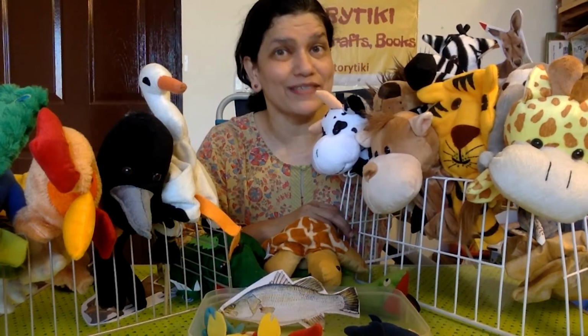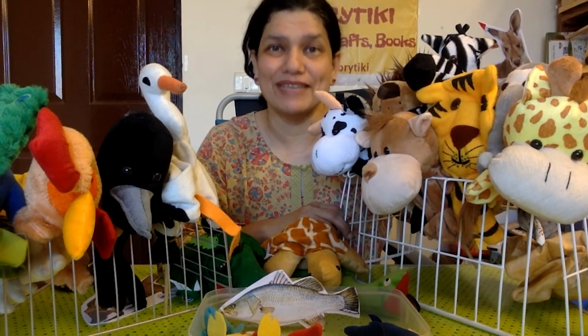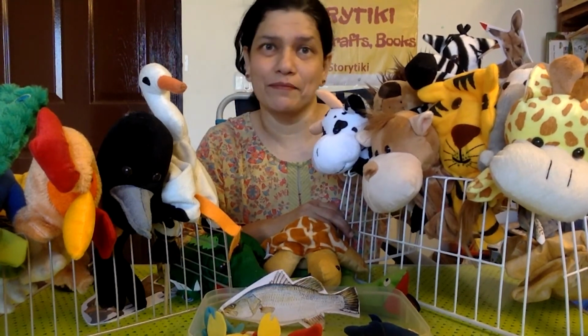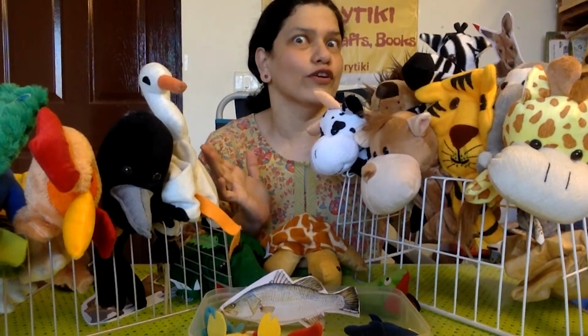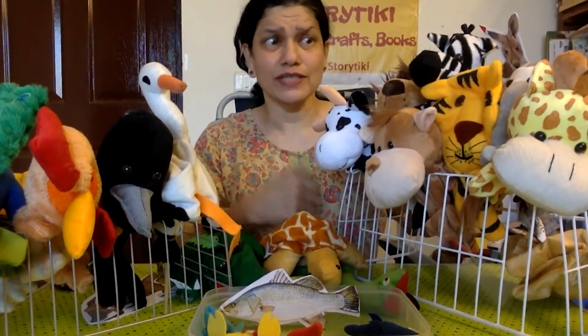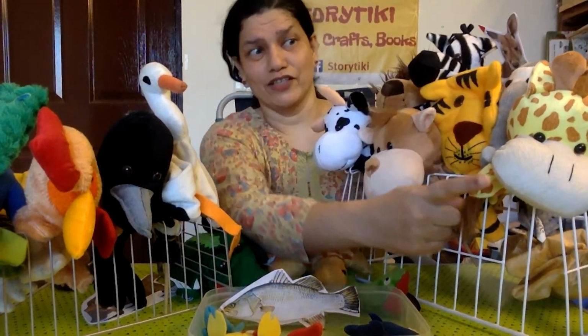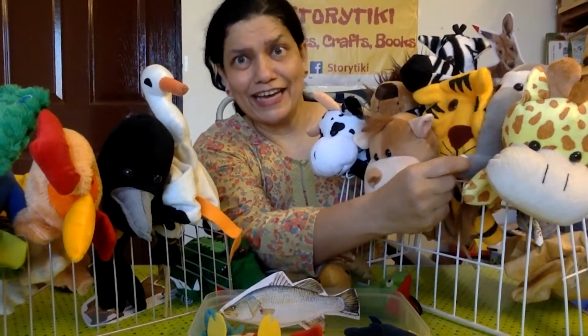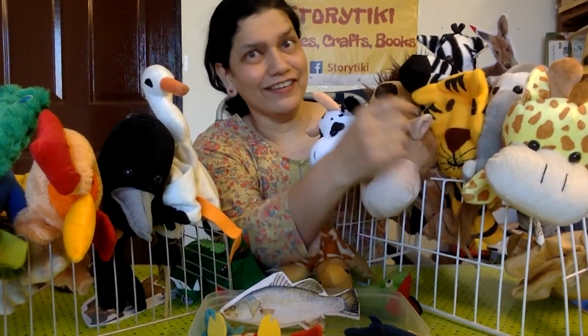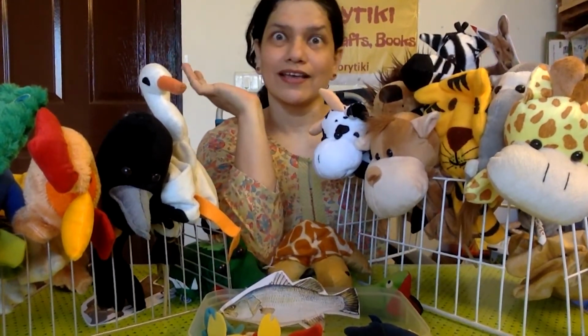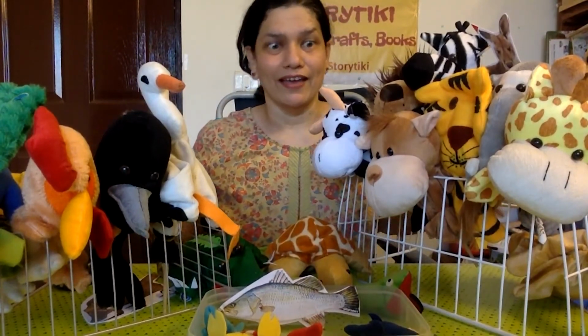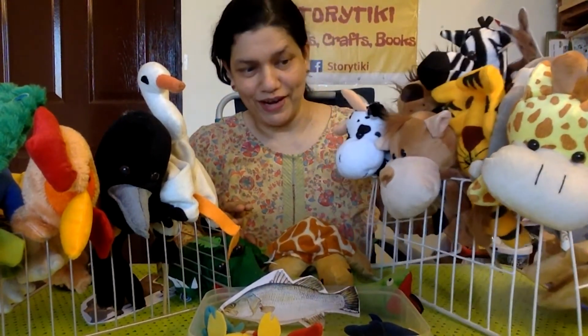They give birth to their babies and the mamas feed their babies with milk. These are all the mammals that you can see over here. There are lots more. I couldn't fit them here. Can you see some of them? We do have a giraffe, an elephant, a tiger, a lion, a zebra, a monkey, cow, sheep, horse, camel, so many. There are so many mammals, right?